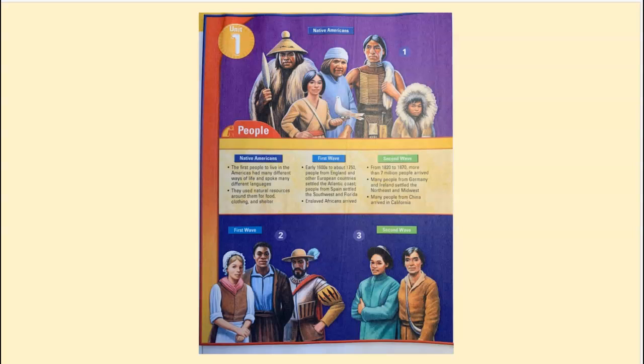So now I'm looking at the second group of words with the 2 bullet points, and it says first wave. Early 1600s to about 1750. So that's 150 years. People from England and other European countries settled the Atlantic coast. People from Spain settled in the Southwest and in Florida.